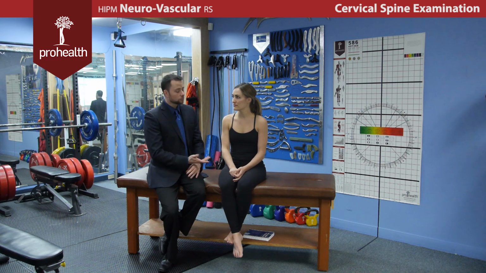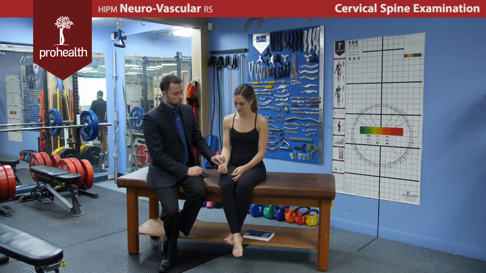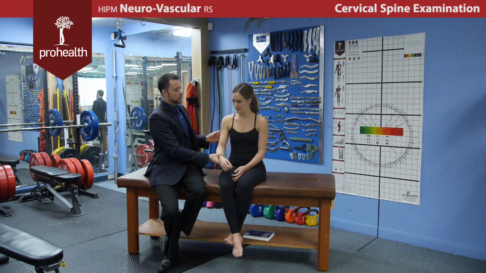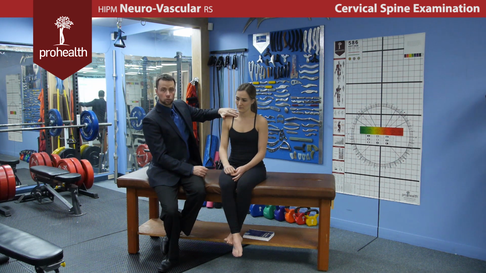And anything else for vascular? Of course, you can also check pulses distally, radial pulse, ulnar pulse if you want. If you're really in depth, you could do a brachial pulse. Back into the cervical spine itself, you can get a carotid pulse and even a superficial temporal pulse out of the side as well. So history, inspection, palpation, motion, neurovascular screen.